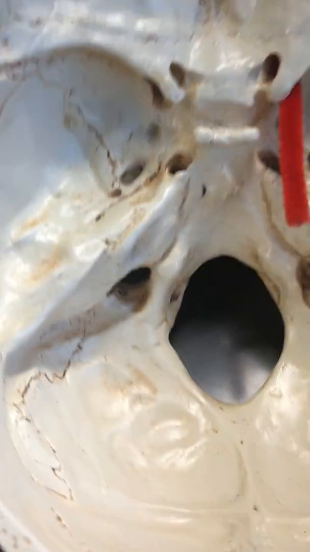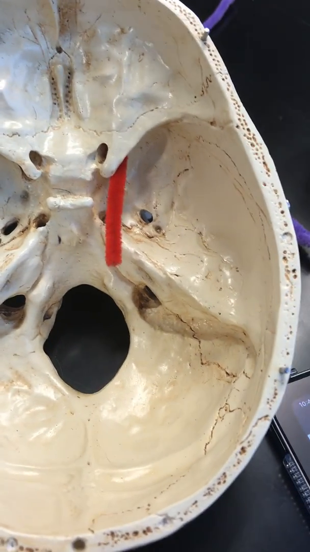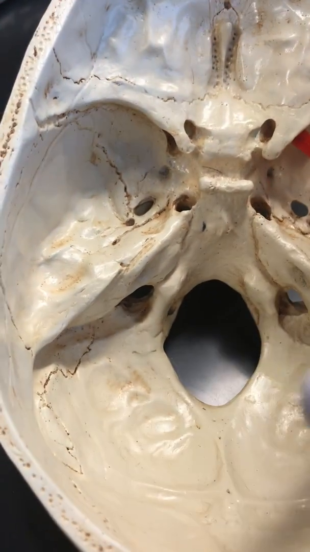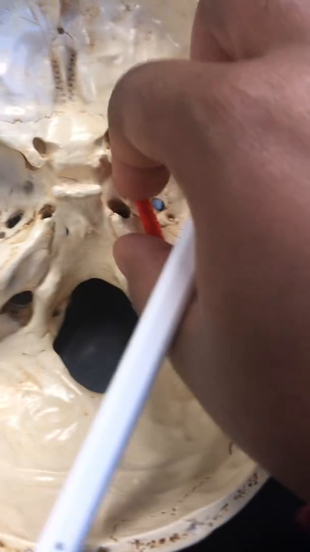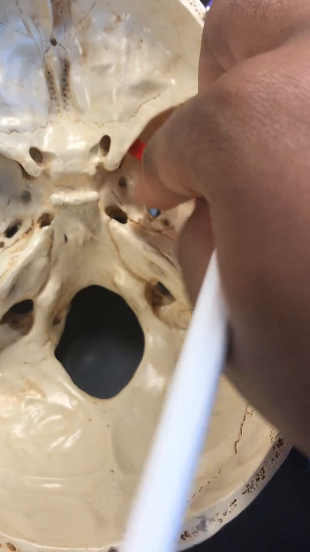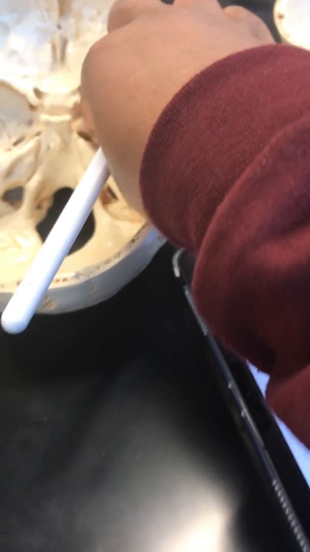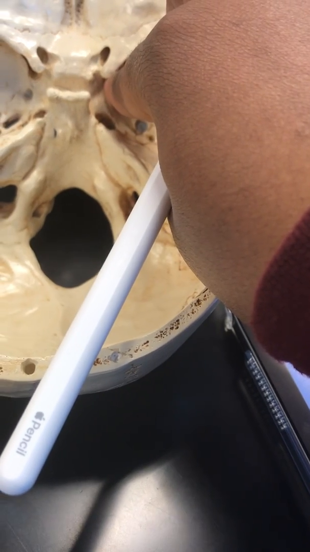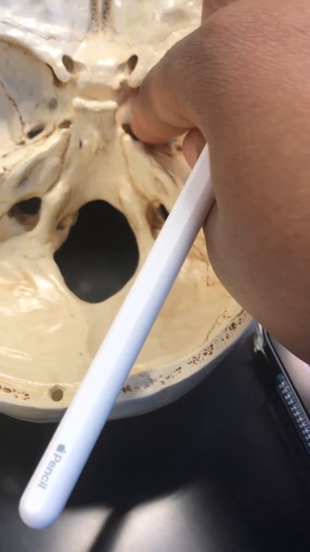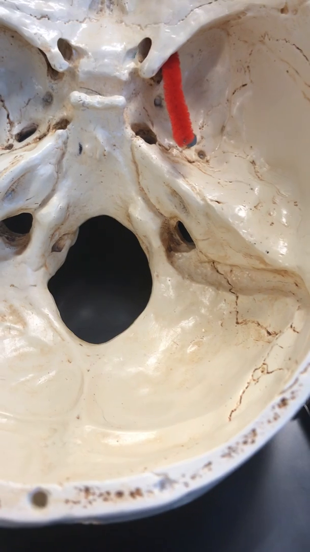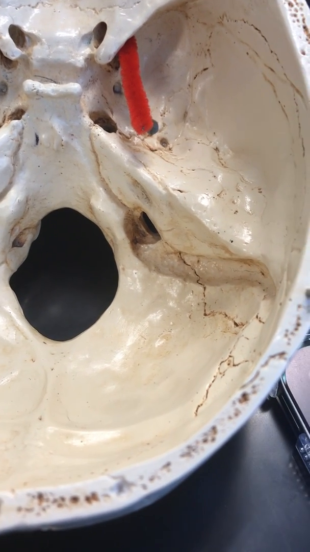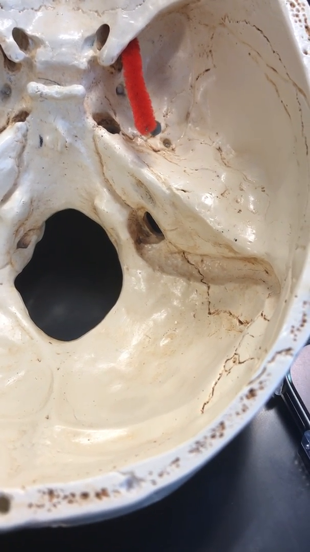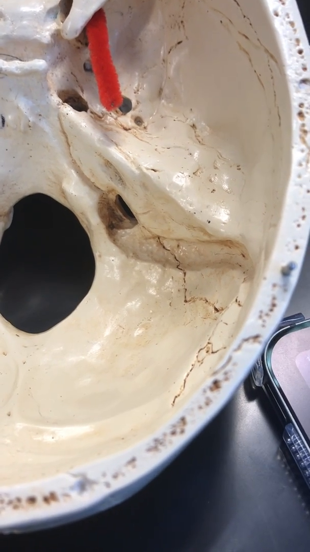From the superior orbital fissure, you go down. There's a circle opening there, right below the superior orbital fissure. That's your foramen rotundum. And then next to that is the ovale. And then next to that is the foramen lacerum, laceration. So rotundum, ovale, and lacerum.